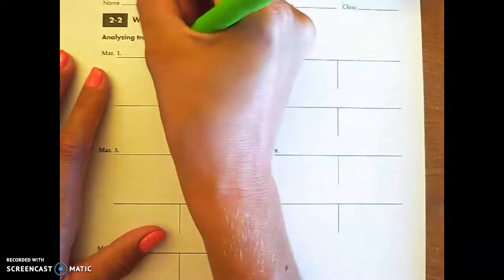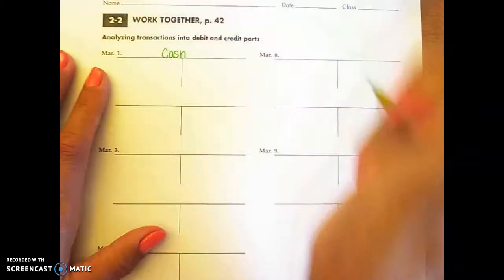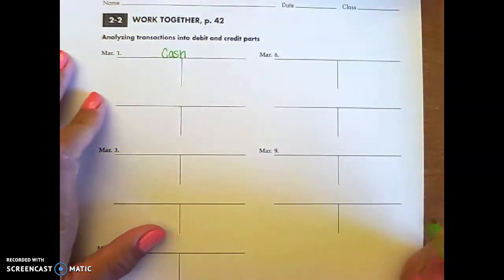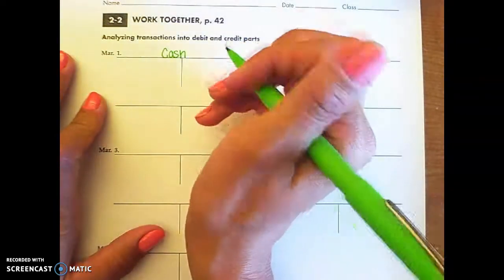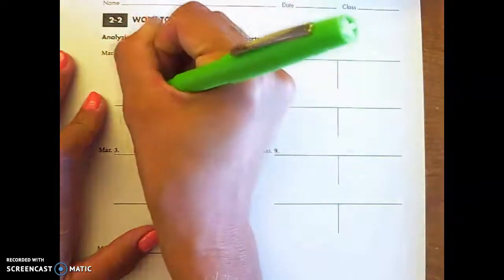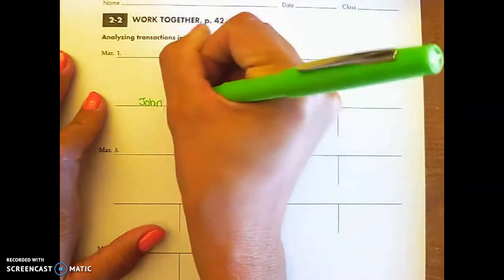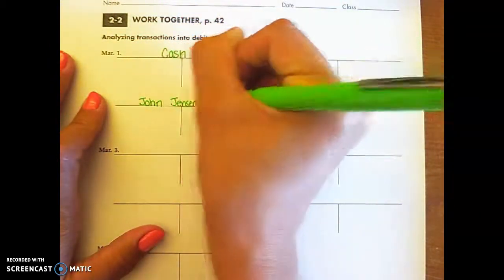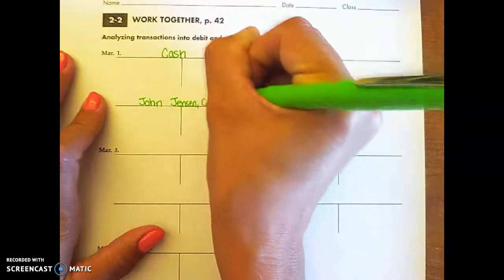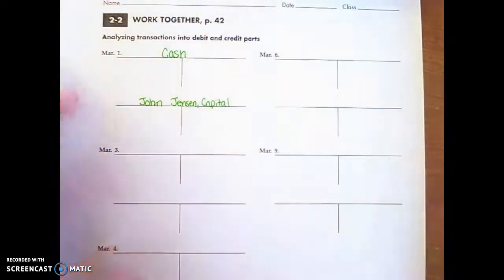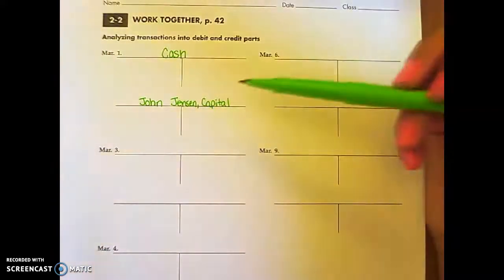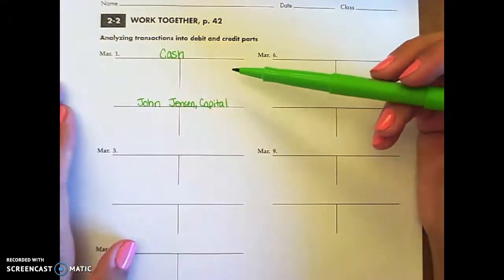So I will prepare my T account by writing cash on the first one, and the next one I will write our capital title. So these two accounts are the ones we will use for this transaction.